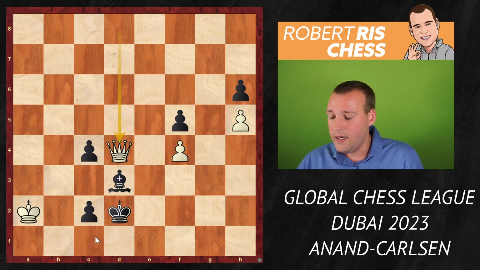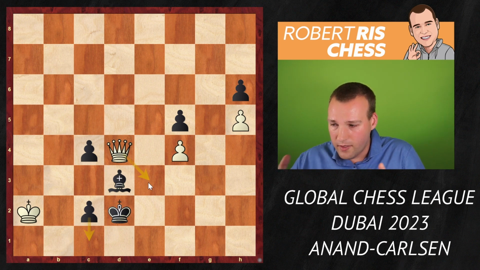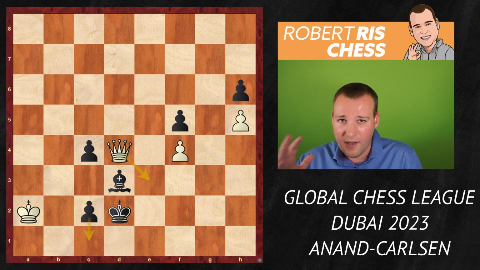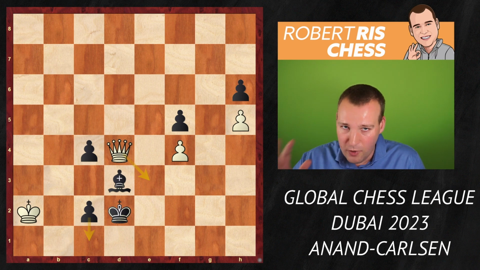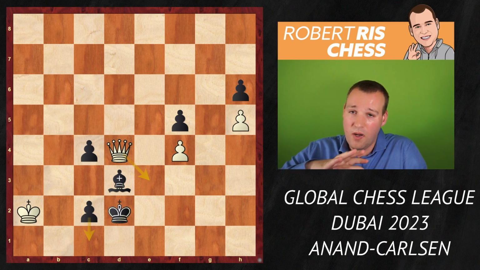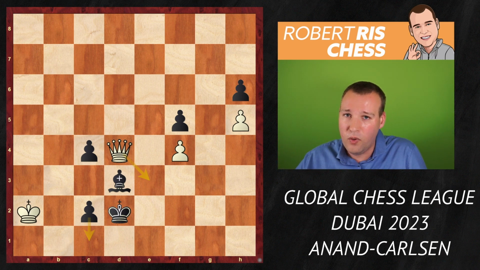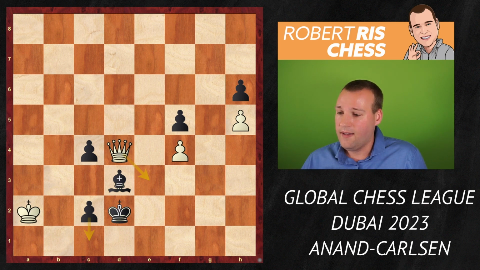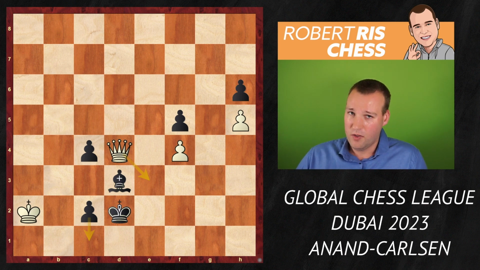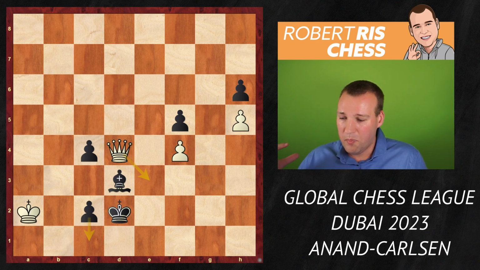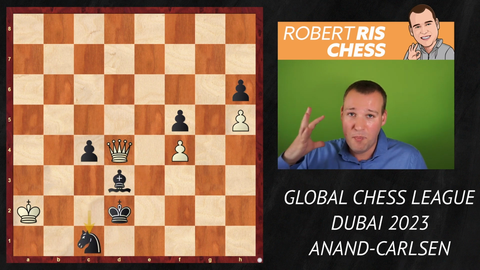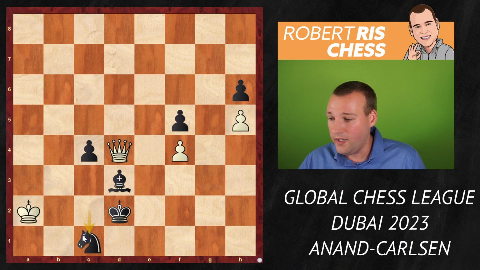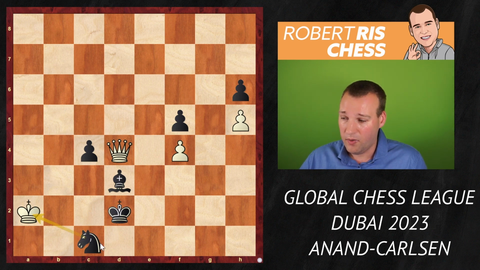What is he doing? He probably was thinking that after c1 queen, there's the same idea of queen e3 with stalemate one more time. But look at this. This is absolutely insane. Something you almost never see in a real game, and especially not at the highest level. Now Magnus was thinking and spotted a brilliant move. Instead of getting a queen, he promoted to a knight with check.